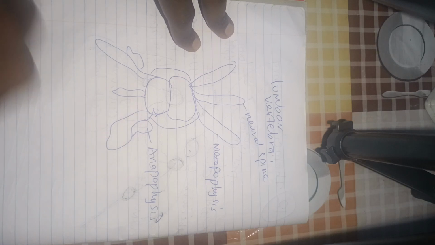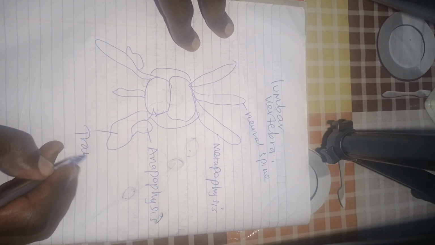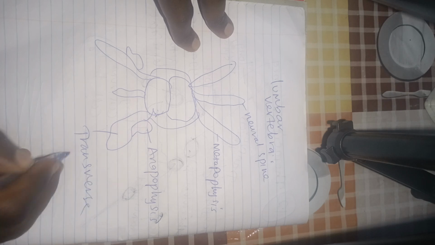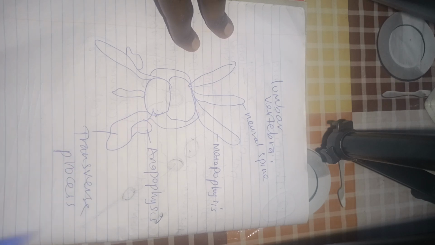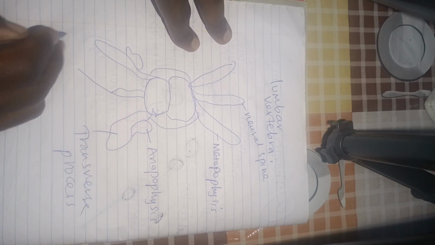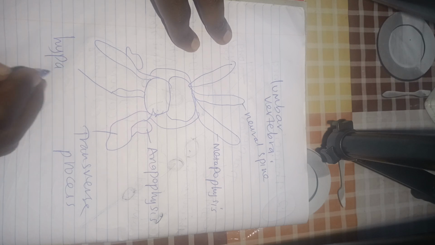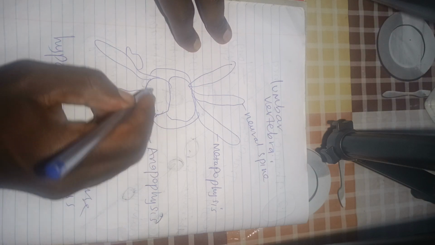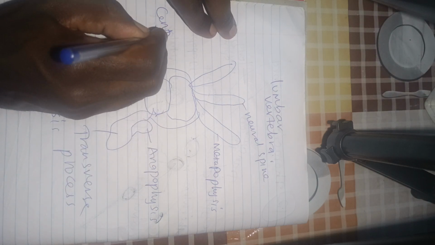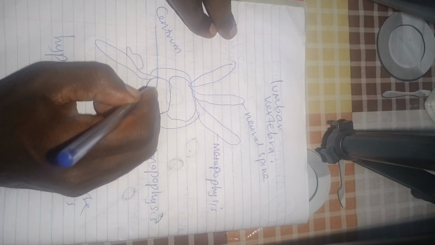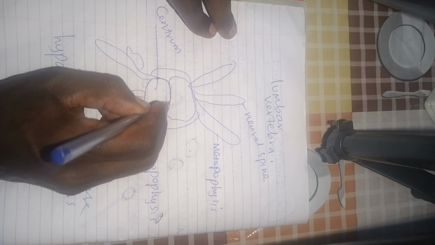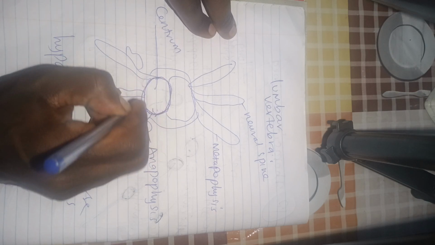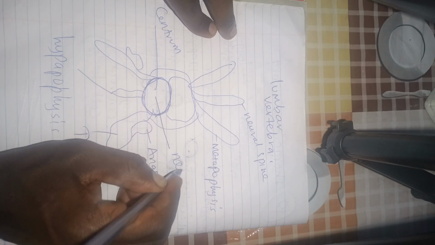Okay. This is the transverse process. This is, of course, if it is in a rabbit, it's called hypophysis. This is what you call the centrum. The whole of this is the centrum. Then this is what you call the neural canal.